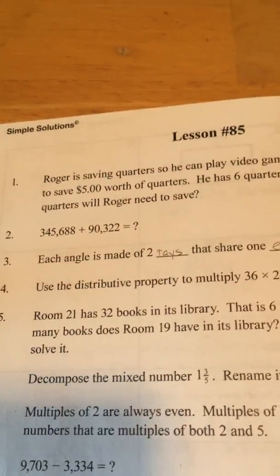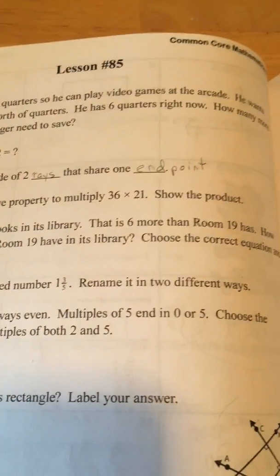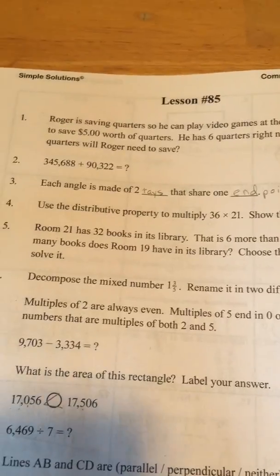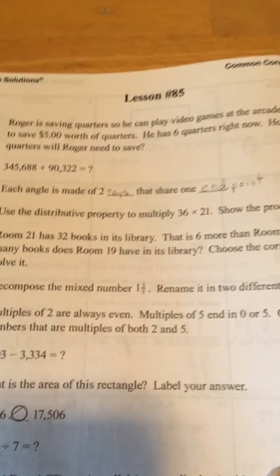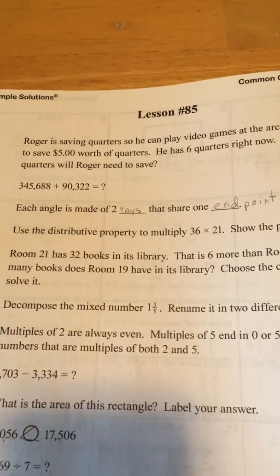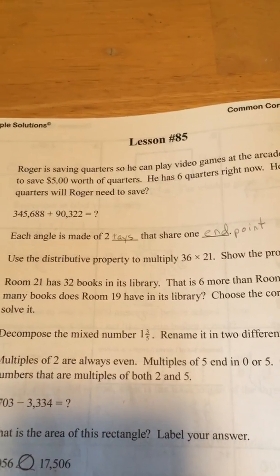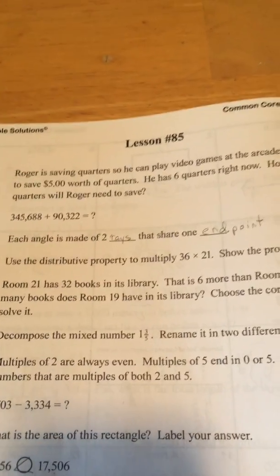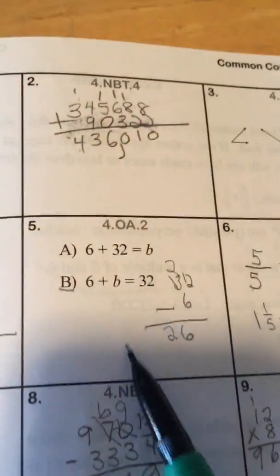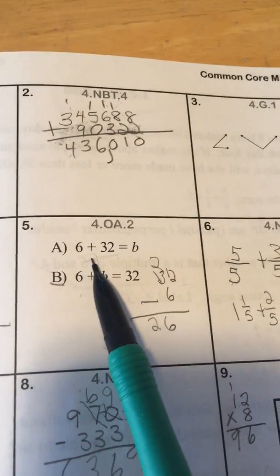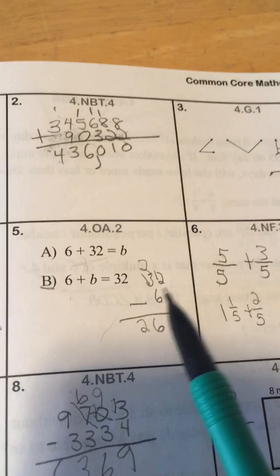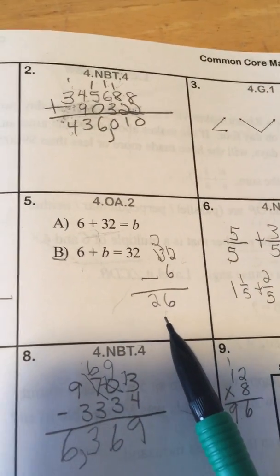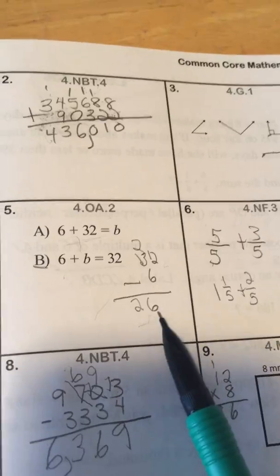Number 5. Room 21 has 32 books in its library. That is 6 more than room 19. How many books does room 19 have? So if room 21 has 32 books, that's 6 more than 19. So we'd need to take 6 from 32 to figure out how many room 19 has. So that would end up to be B, because this is adding 6. We want to take away. So 32 minus 6 is 26. So room 19 only has 26 books.